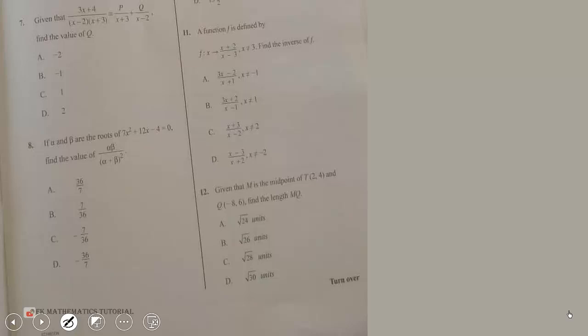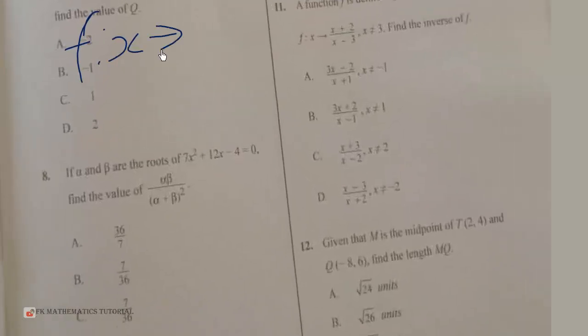Question number 11. A function is defined by f. So we have the function f is such that x maps onto (x plus 2) over (x minus 3), where x is not equal to 3. Find the inverse of f.